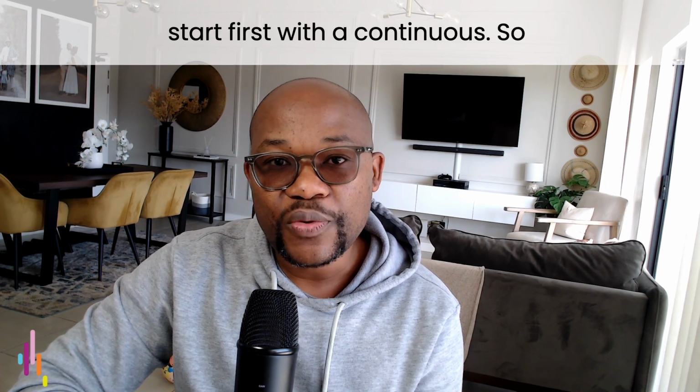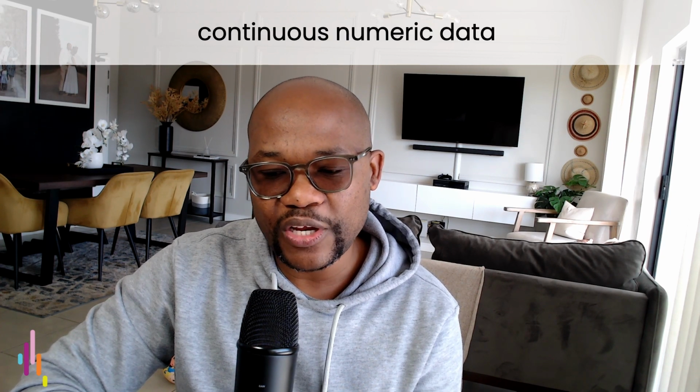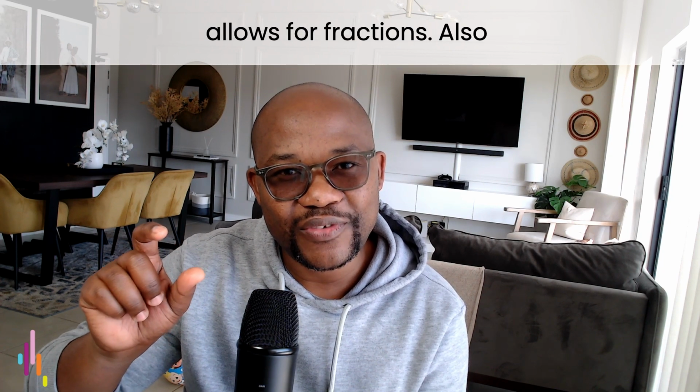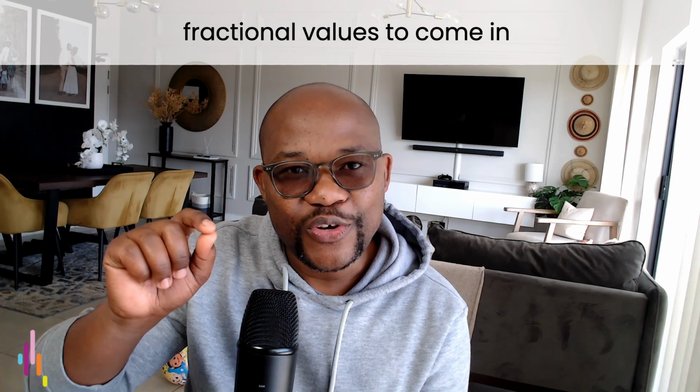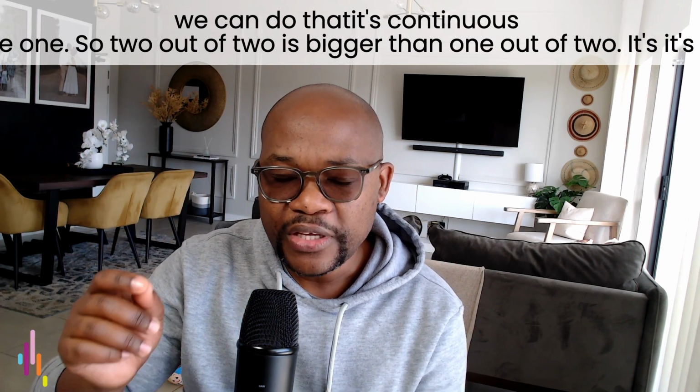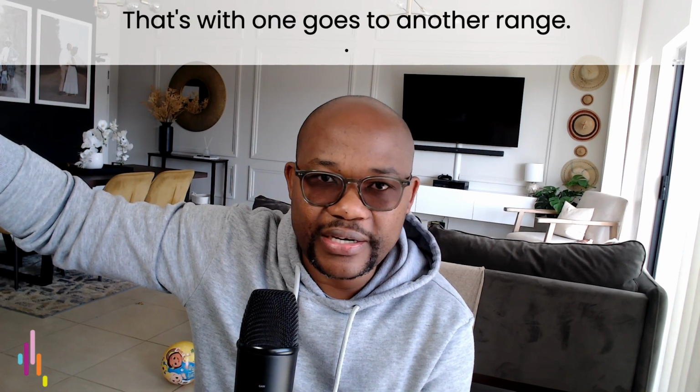Continuous numeric data can take any value within a range, and it also allows fractional values to come in, like 3/2, 1/2. We do allow that. It's a continuous one. So when you see something like 1/2 versus 2/2, you can say, okay, 1/2 is a half, 2/2 is a complete one, so 2/2 is bigger than 1/2. It's quite sensible that we can do that. It's continuous. It starts with 1, it goes to another range.